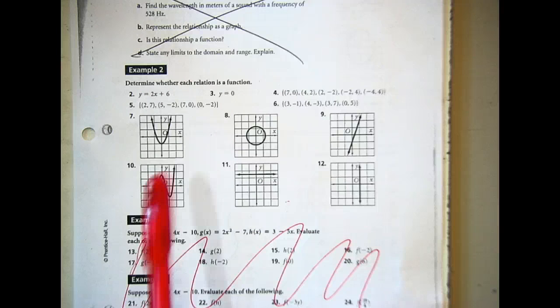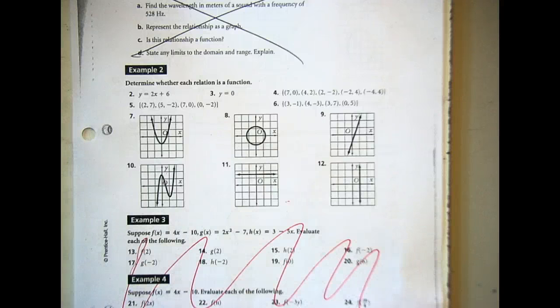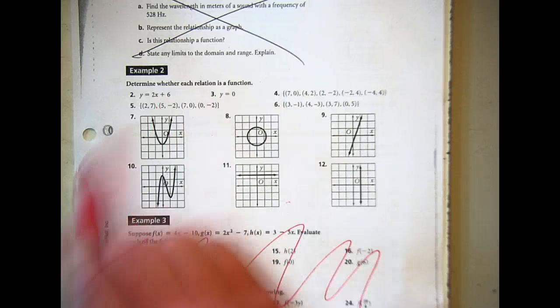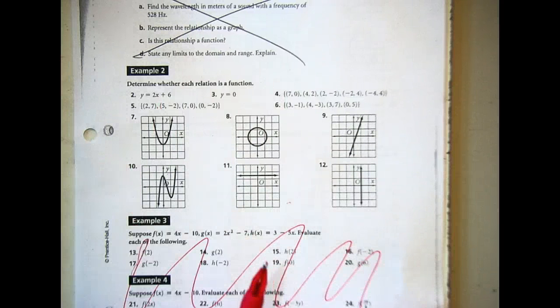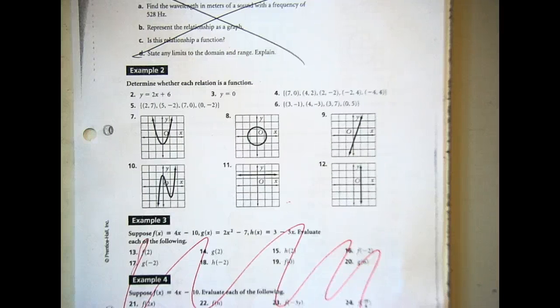All right. Assignment is the example side, 2 through 12, and you have some on the mixed side as well. But please note the directions. It says determine whether each relation is a function. Notice these are all relations. Remember, a relation is an ordered pair. Every one of those is a relation. It's a function if it satisfies those specific rules.